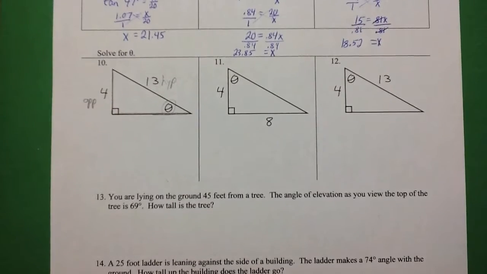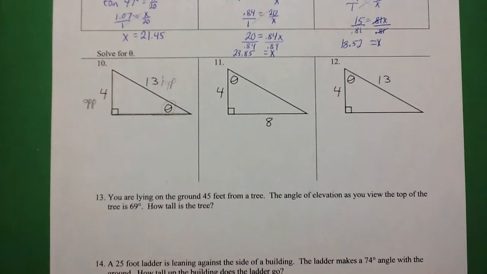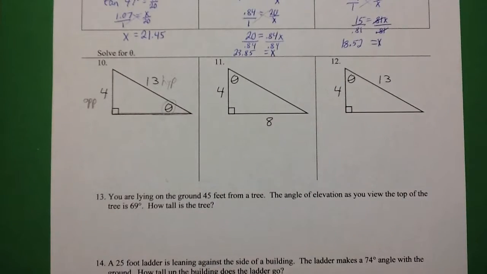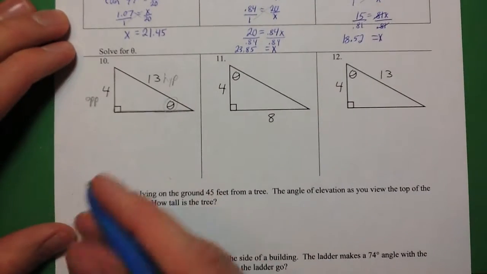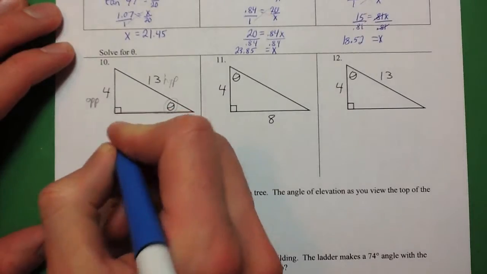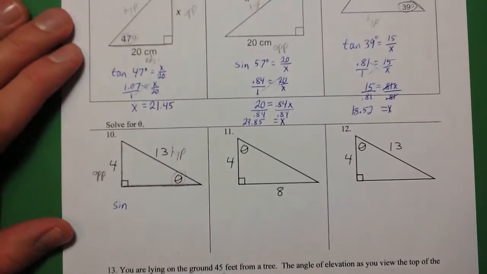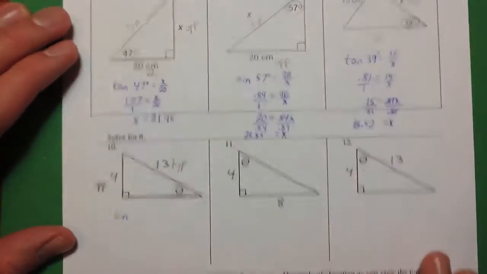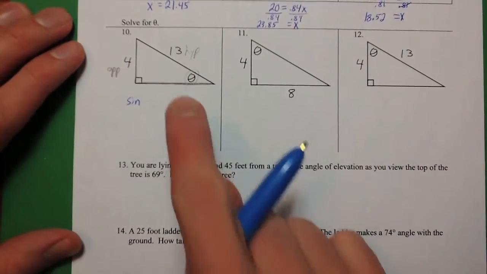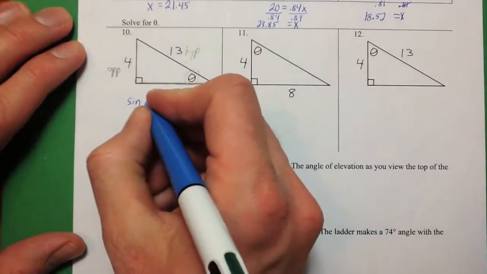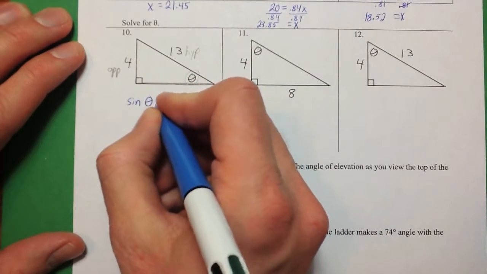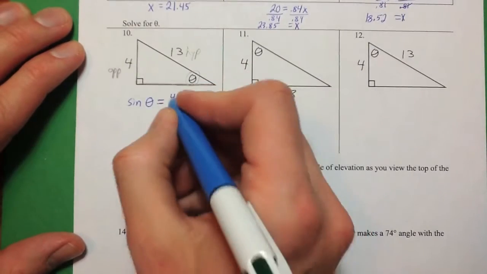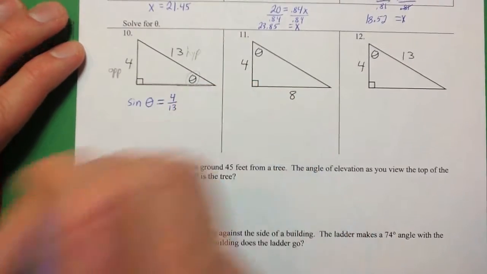Opposite and hypotenuse is sine. So here goes. Sine of what? Sine of your angle. What is my angle? I don't know. It's theta, that Greek letter theta. Sine of theta is equal to opposite divided by hypotenuse.